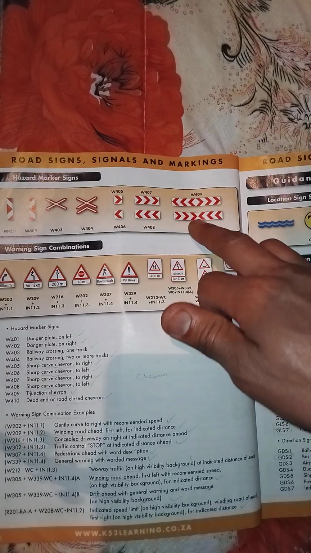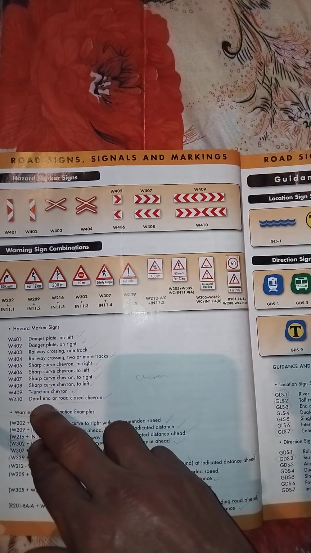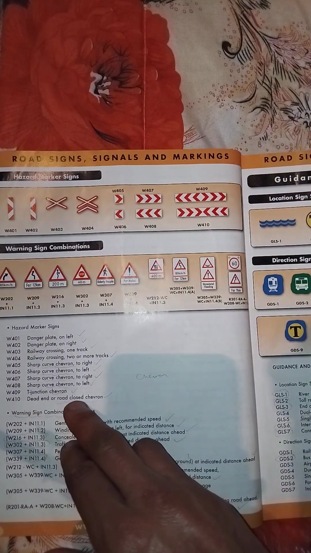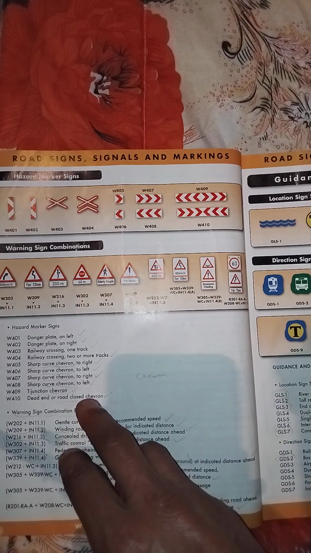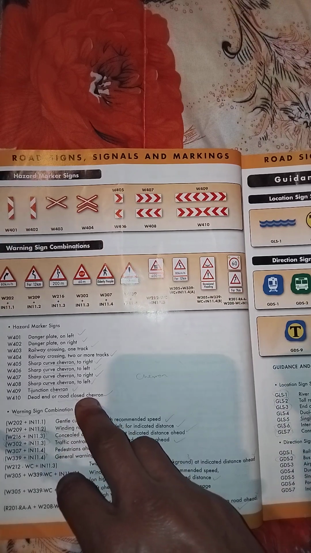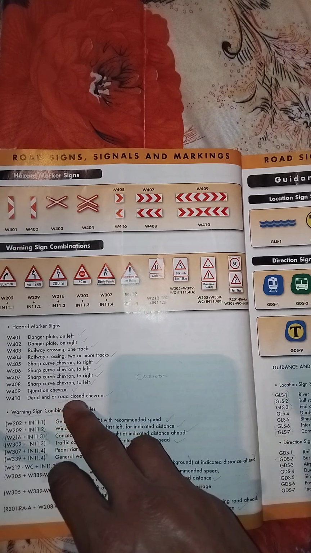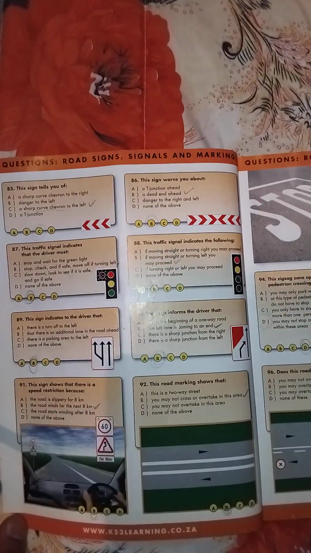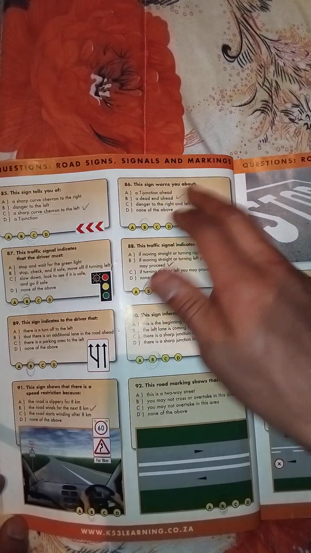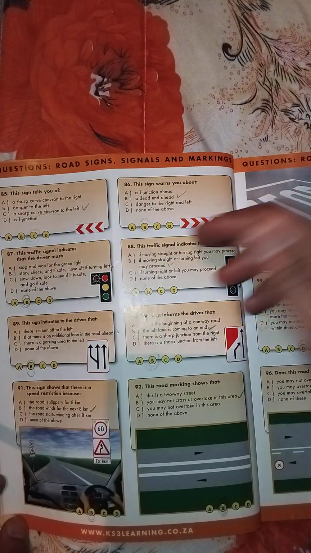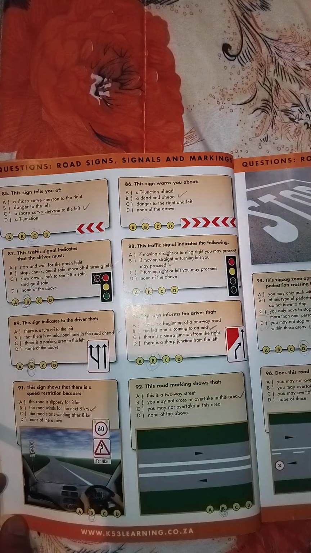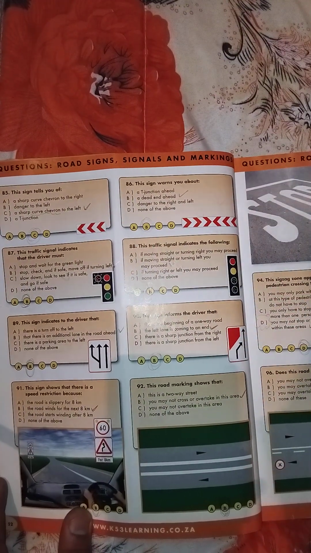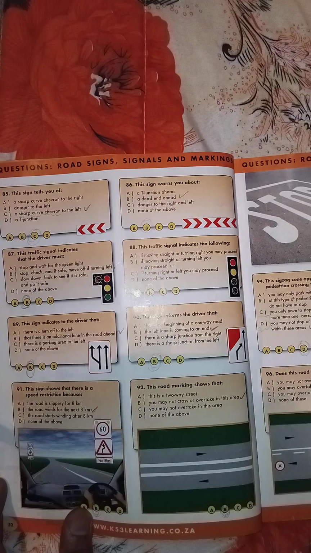Okay, so let's move on to this one. That's a dead end or road closed chevron, which means that it's either a dead end or the road closes at that point, it stops at that point. Now in the exams they will ask you what this sign warns you about, and you should say a dead end ahead, because that's what it actually shows you.